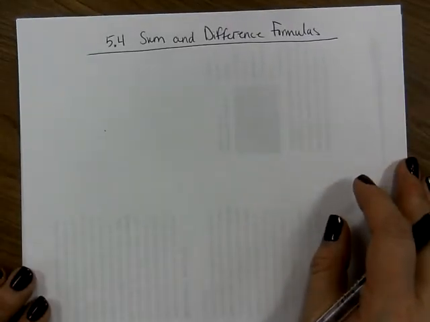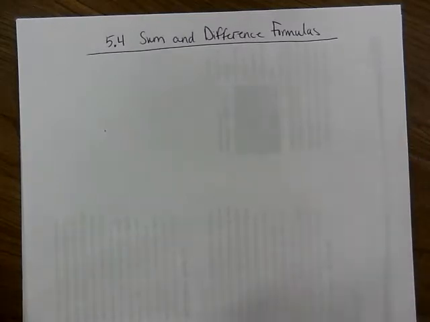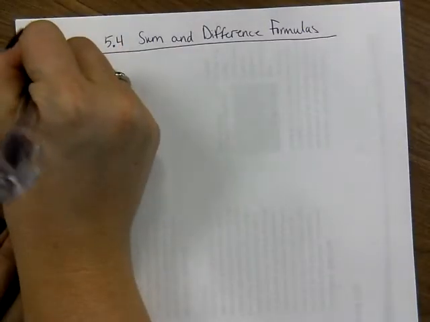Just like the other day, we're just going to do a ton of examples here. You have all the formulas in front of you. We're going to use them all. You do have to memorize them, okay? So let's start here.